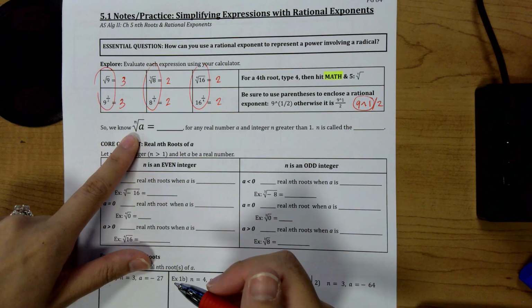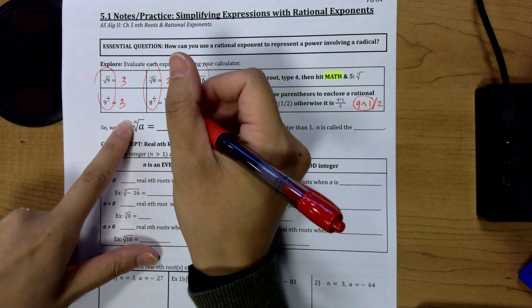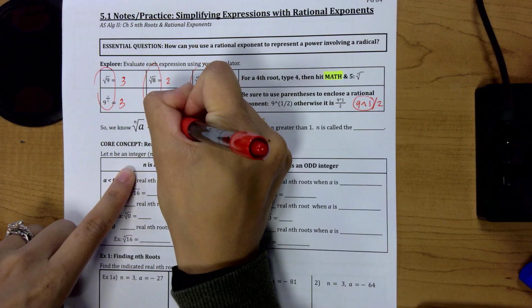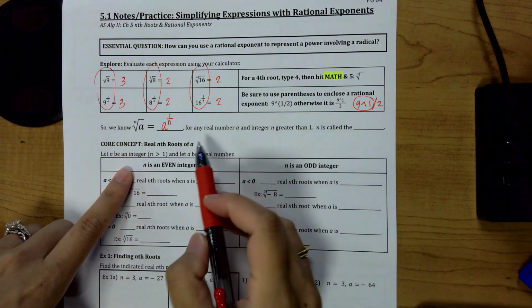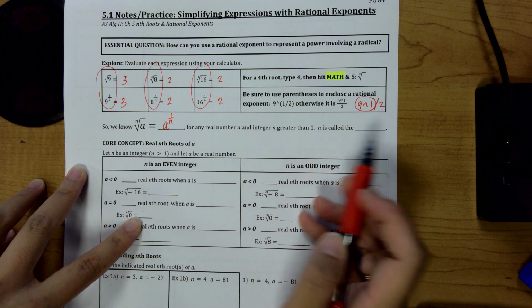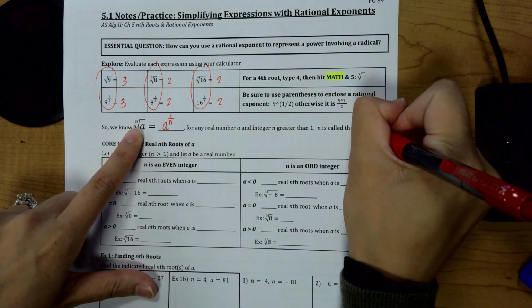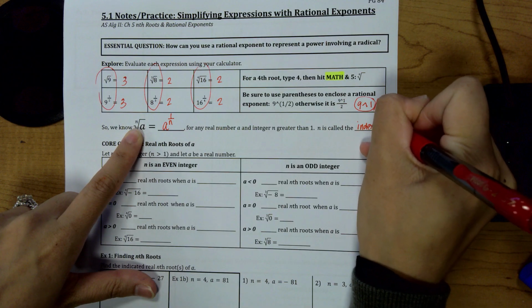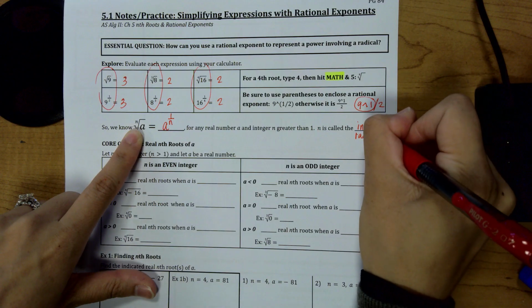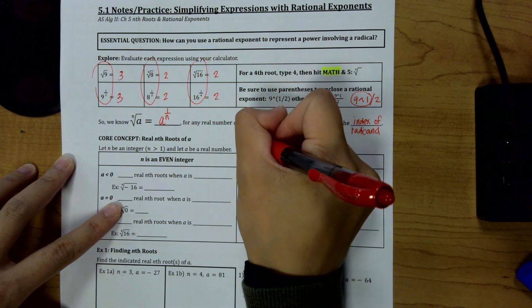So this is to prove to you that the nth root, the radical root of any number, can be rewritten as a to the 1 over n, and vice versa, where a is a real number and n is an integer greater than 1. N is what we call here the index of the radicand. Let's just do a definition.